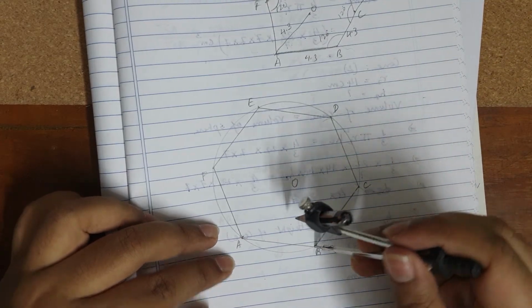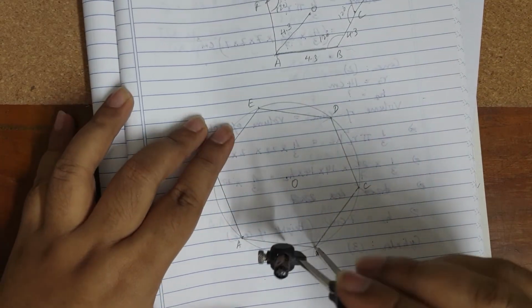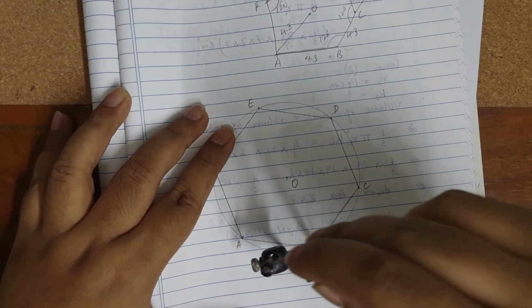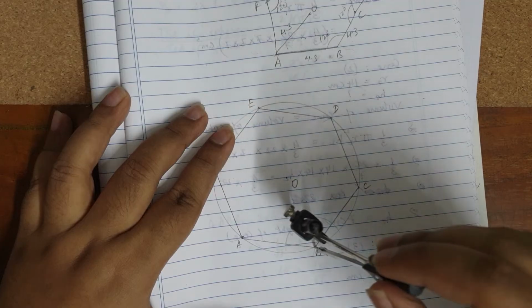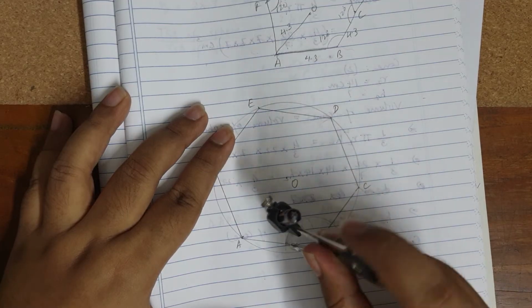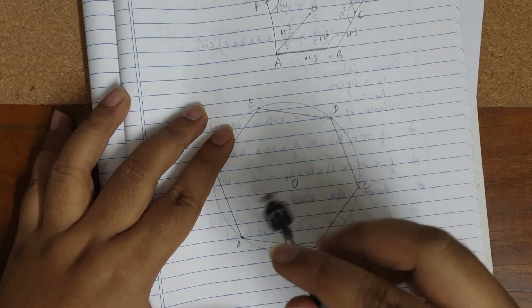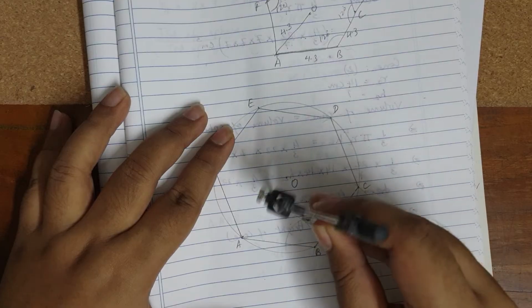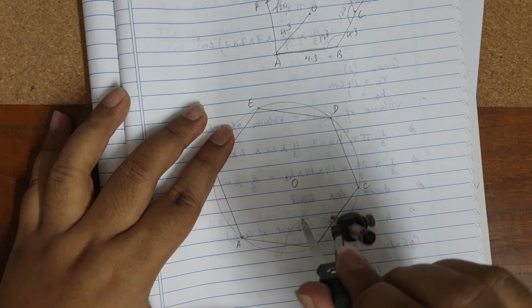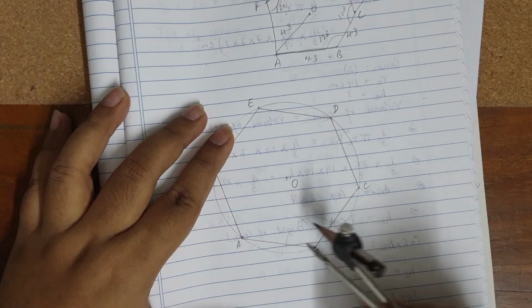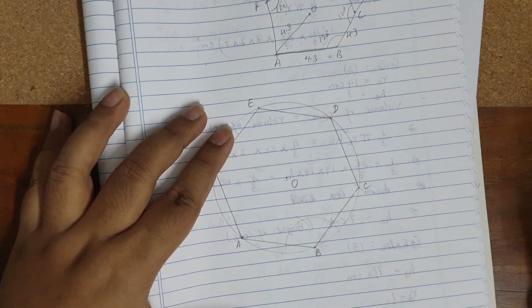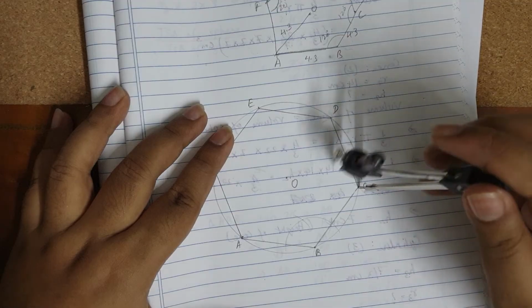So I'll take my compass, take some arc, some radius, and I'll draw this arc over here. So anyway, this is my 120-degree angle, which is what we expected.